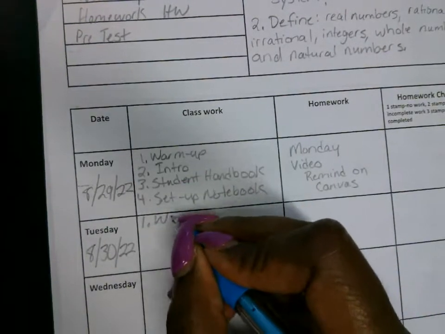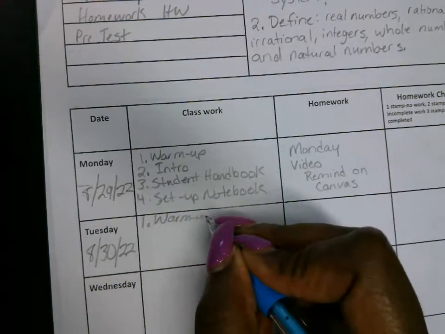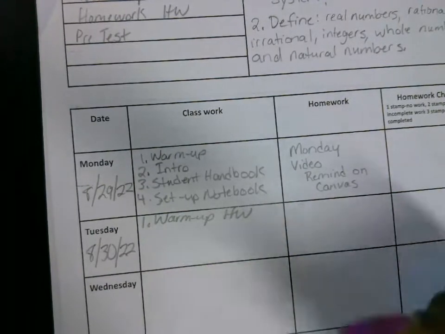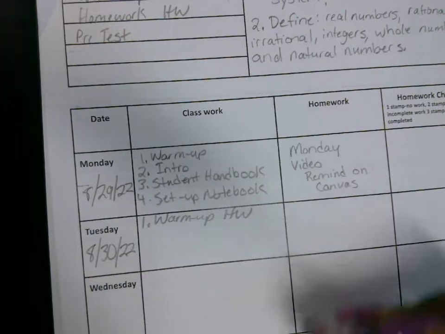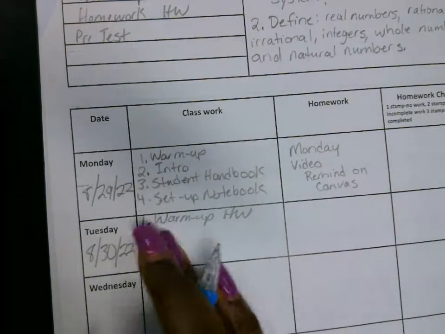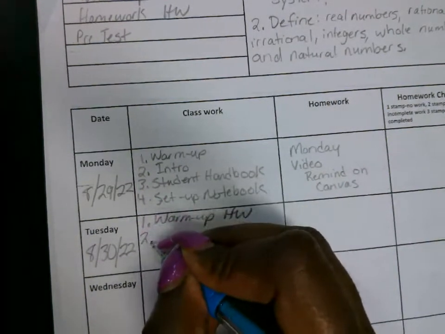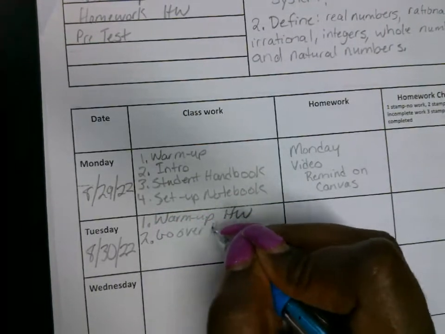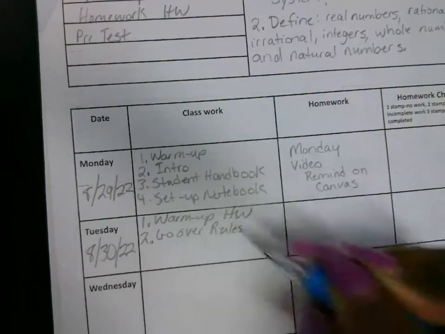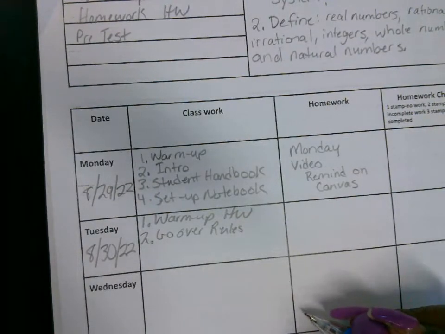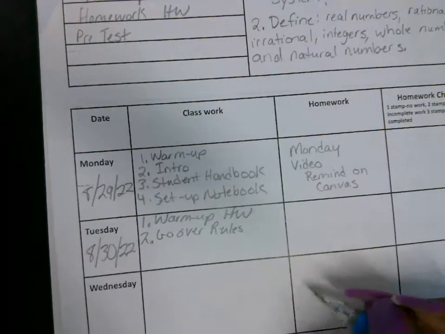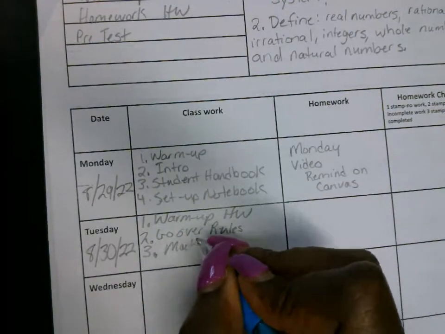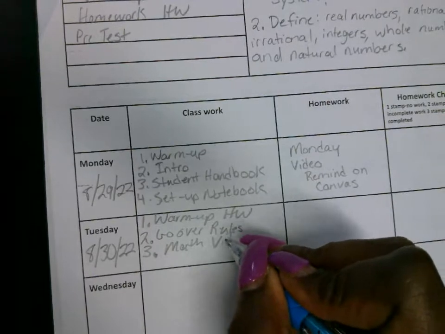We've already started our warm-up, and I've done the homework check. Okay, you don't have to write this part down. I'm just doing this so you'll know what's coming. You have to write the homework, but you don't have to write this down. The second thing that we're going to do today, I'm going to quickly go over some rules and regs, some procedures and things like that we need to make sure that we understand. After which, I'm going to show a short math video.